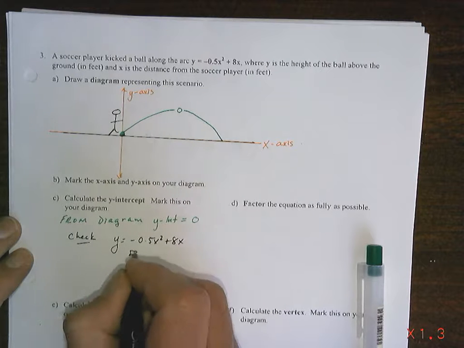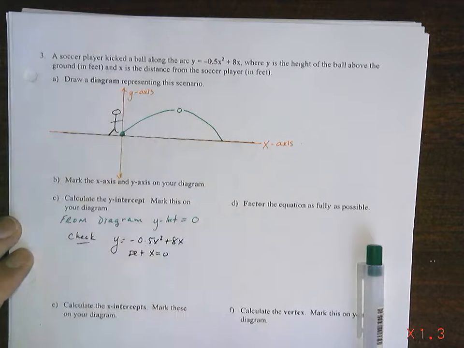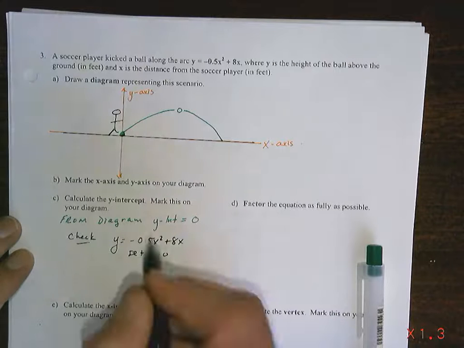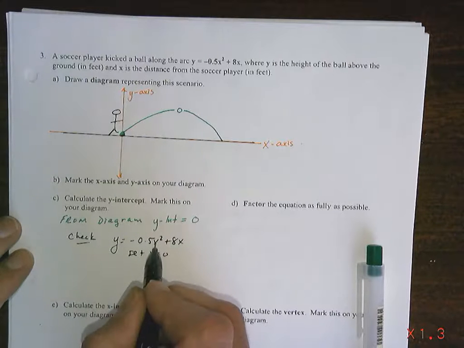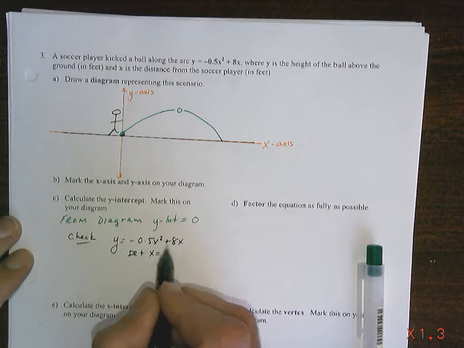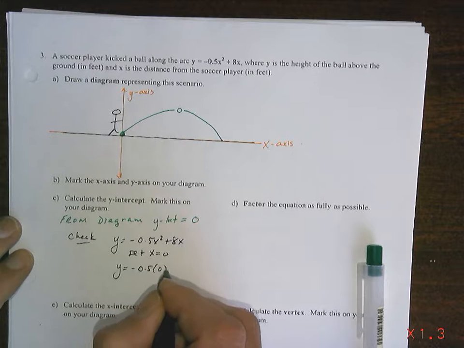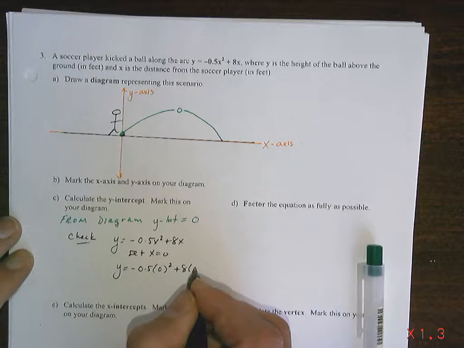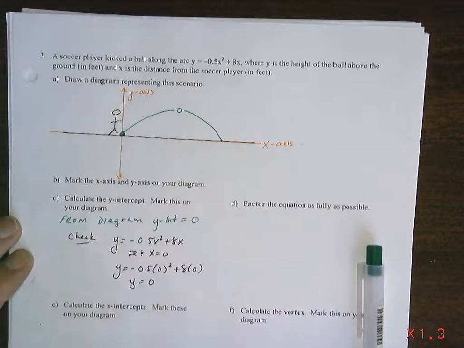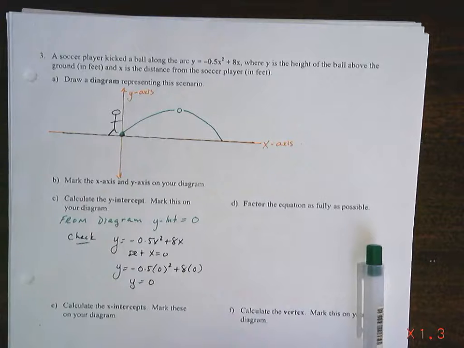and we're going to set x equals 0, because that's how you find a y-intercept. Plugging in 0 for x squared gives me 0 here, gives me 0 here, and we come up with y equals 0. So it works. My diagram seems to make sense with the equation.